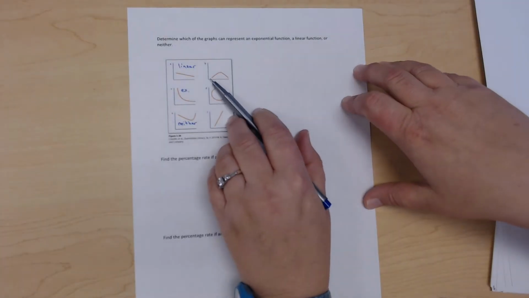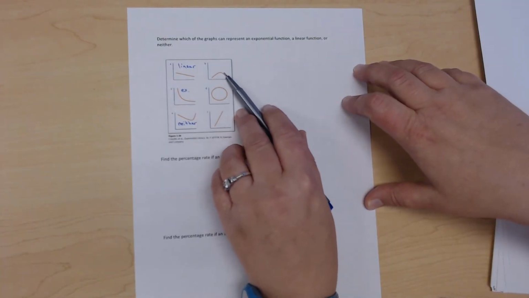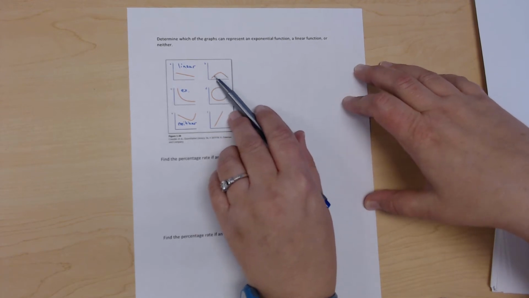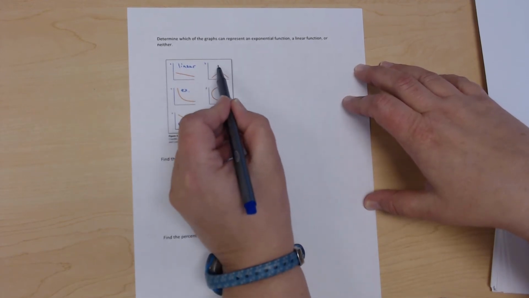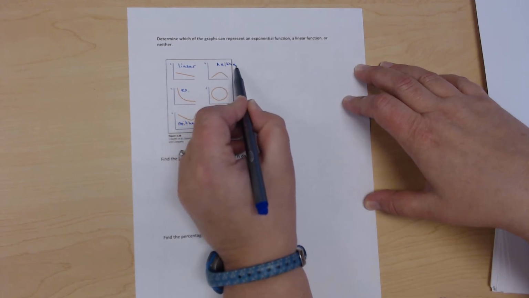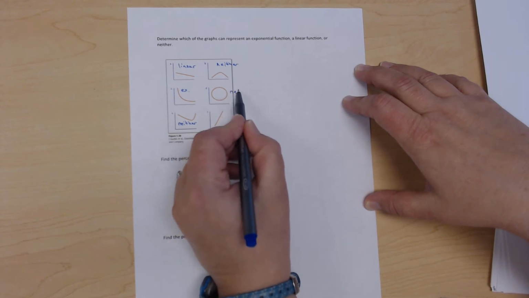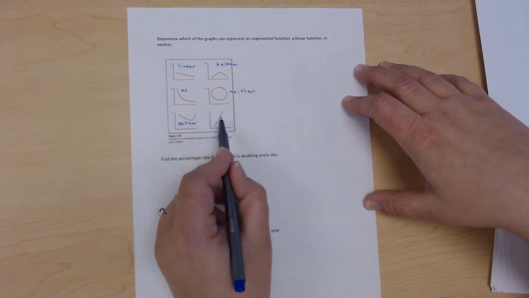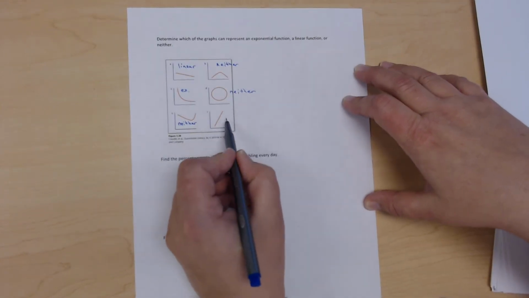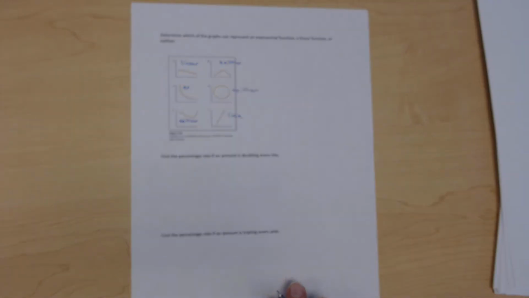Same thing with this. This comes up, this is maybe more like a parabola, but this is neither. It's not linear, and it's not exponential. Okay, this we definitely know, that's a circle, right? So that is neither. And then this one, very straight, that is a line. No curve to it at all, that's a line.